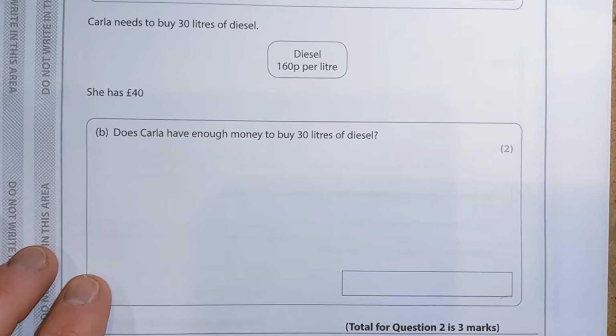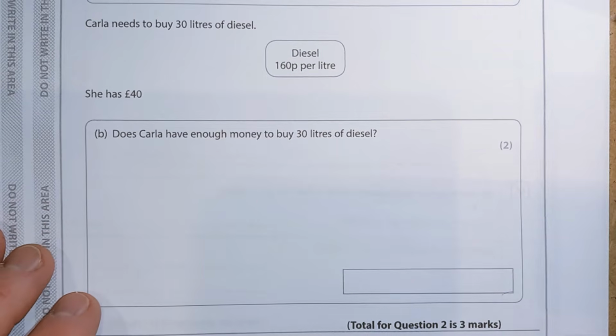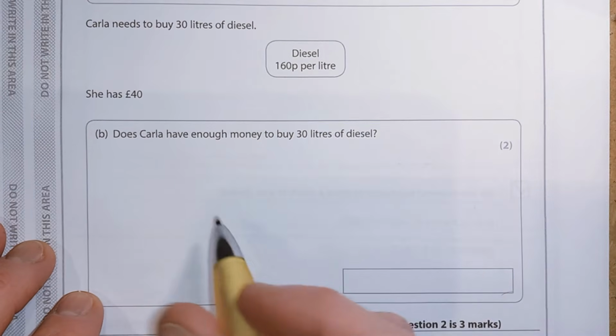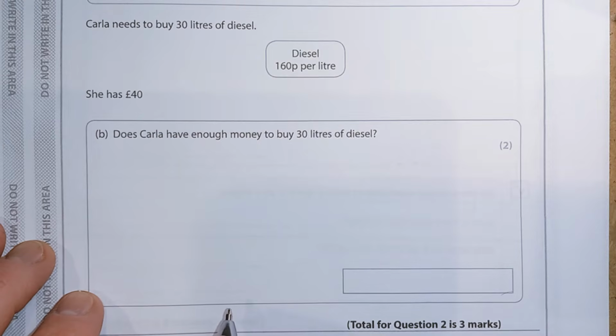And then we're told Carla needs to buy 30 litres of diesel, and diesel costs 160p per litre, as we saw before. She has £40. Does Carla have enough money to buy 30 litres of diesel?